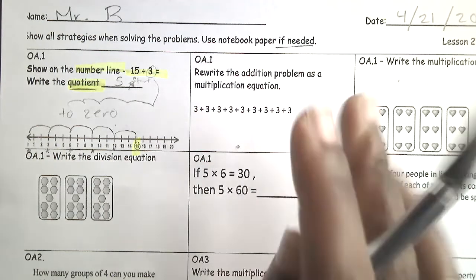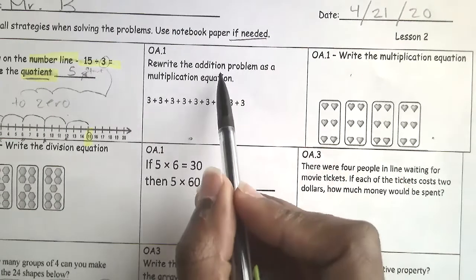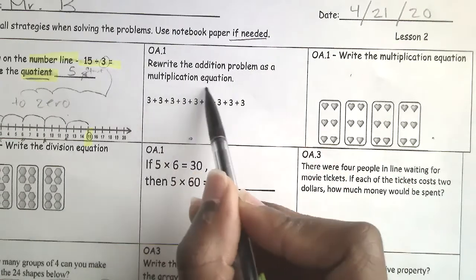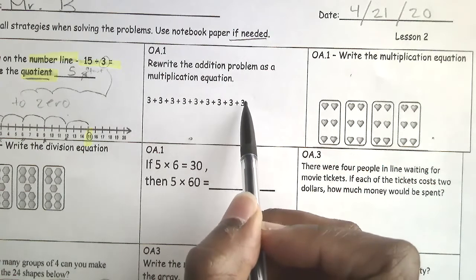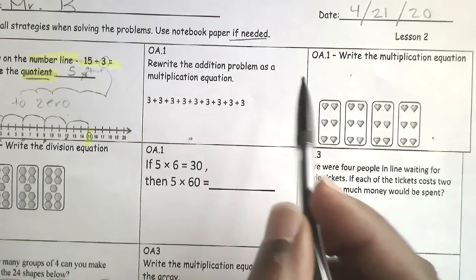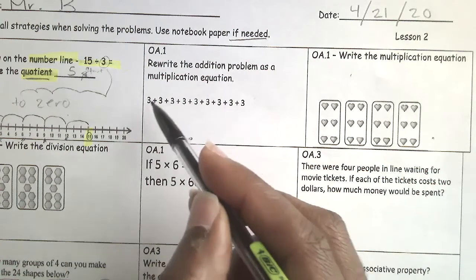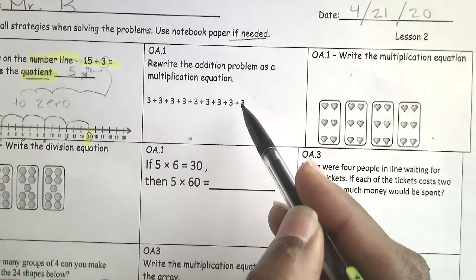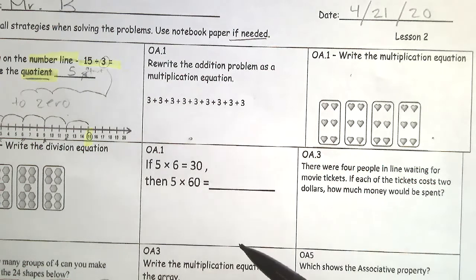15 divided by 3 equals 5, okay? Next one, it says rewrite the addition problem as a multiplication equation, okay? First things first, if I see the same number being repeated in addition, we know that that is repeated addition, okay? Now, the way we figure out what this multiplication equation would be is we're going to count all those 3s, okay? And when we do, that's going to tell us what our multiplication is by that number that we see in the repeated addition.